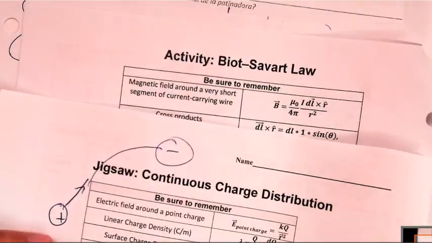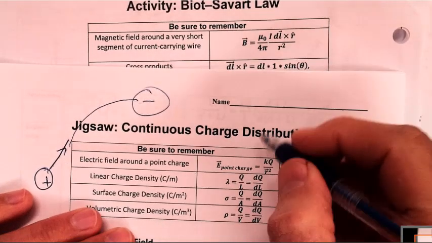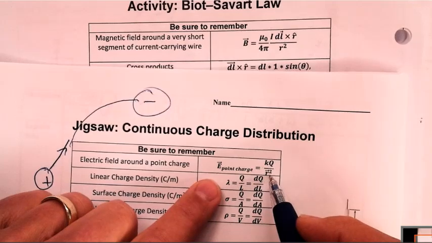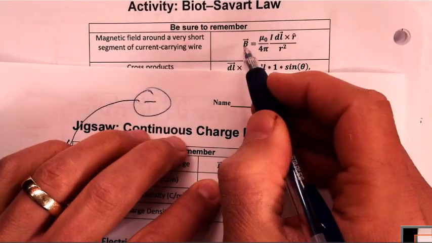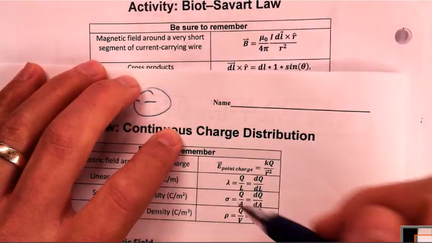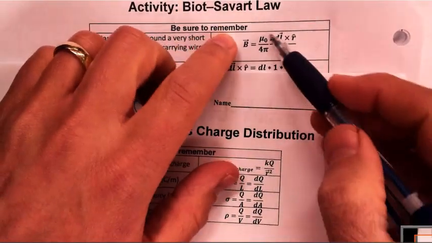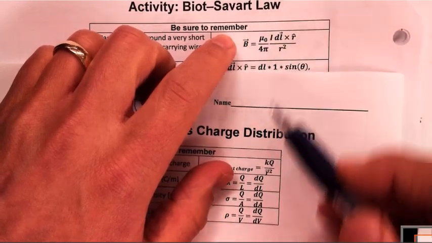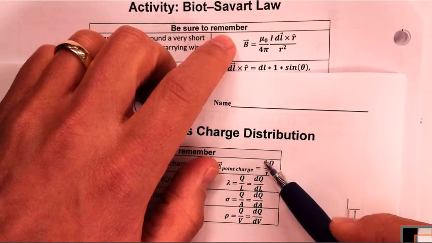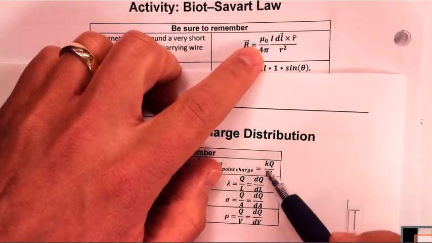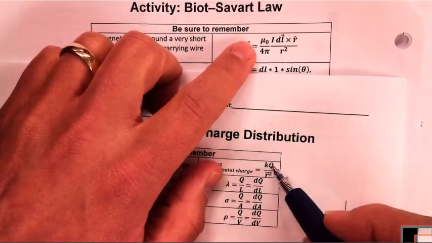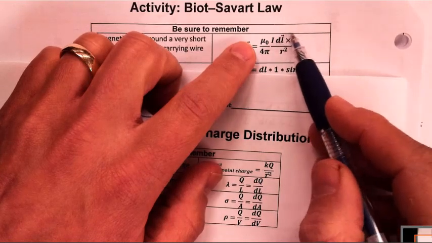But the Biot-Savart law is very similar to Coulomb's law. You remember Coulomb's law, or at least the electric field of a point charge is equal to kq over r squared? The Biot-Savart law is the magnetic field for a very short segment of current carrying wire. Very similar. It's equal to some constant, mu naught over 4 pi. Here we have a constant. This is 1 over 4 pi epsilon naught, if you remember correctly. Divided by r squared, times I times q, and then we have this really weird dl cross r.